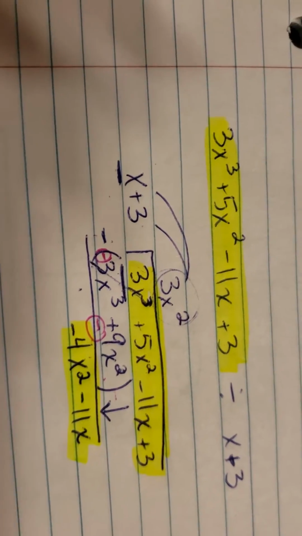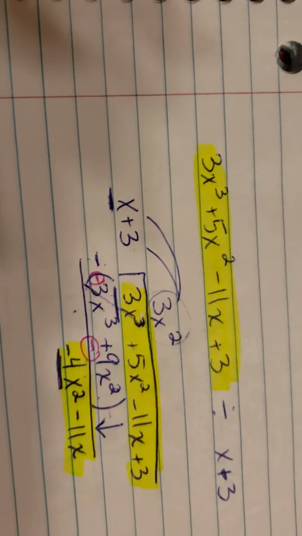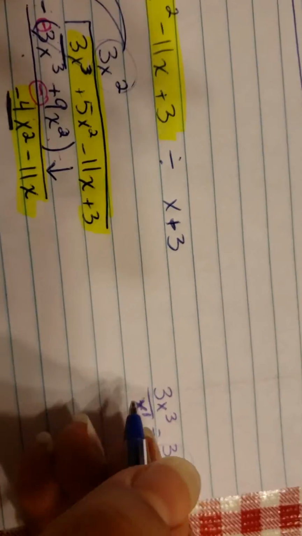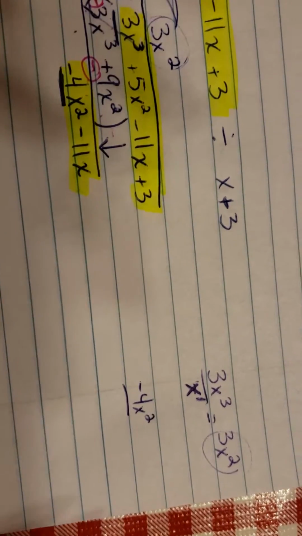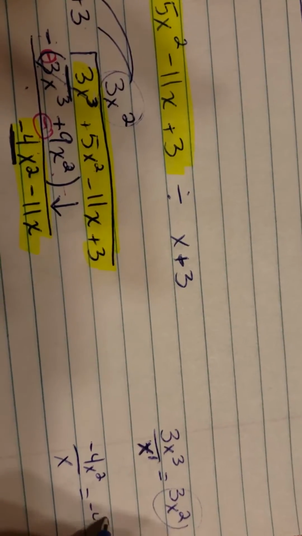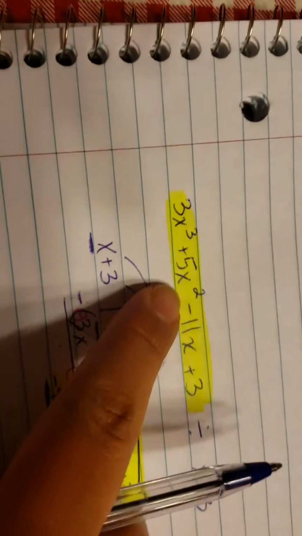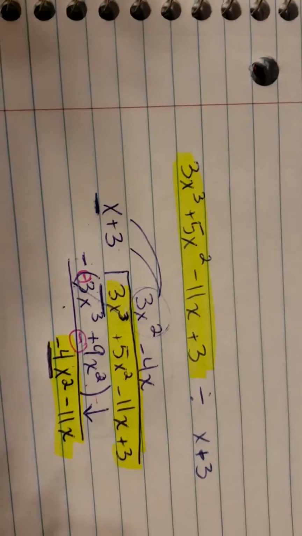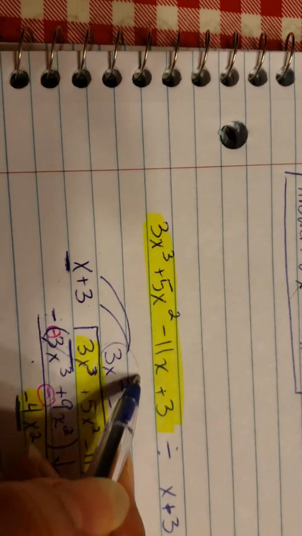Okay, the process repeats here. So we're looking at negative 4x squared and x, and we're going to divide that just like we did the first time. So over here, we're going to come to the side and go ahead and do that. Negative 4x squared divided by x. That leaves me with negative 4x, okay? And that's going to go ahead and go on top of the box. So negative 4x, okay?